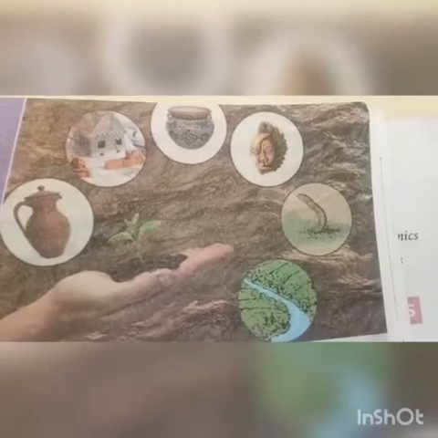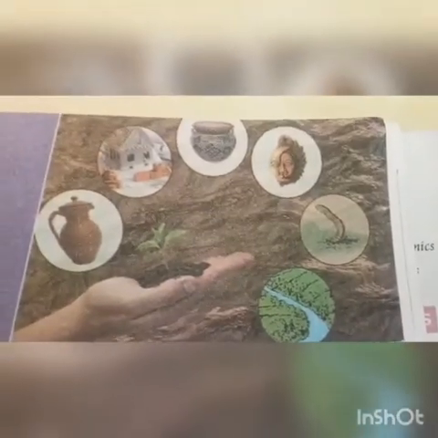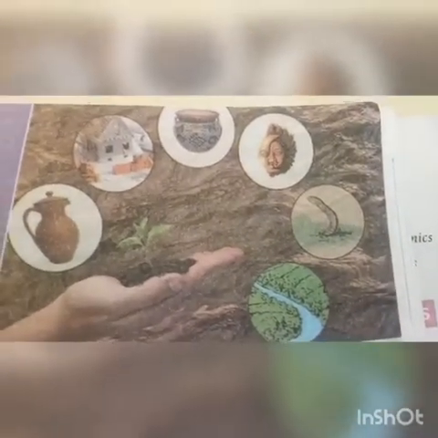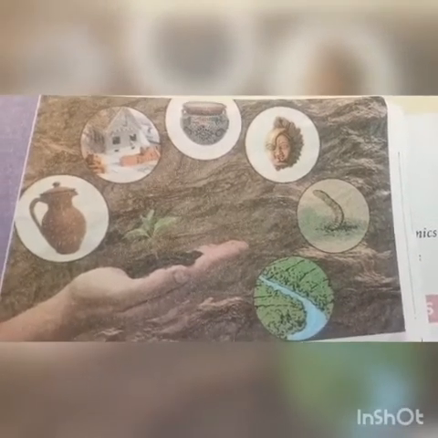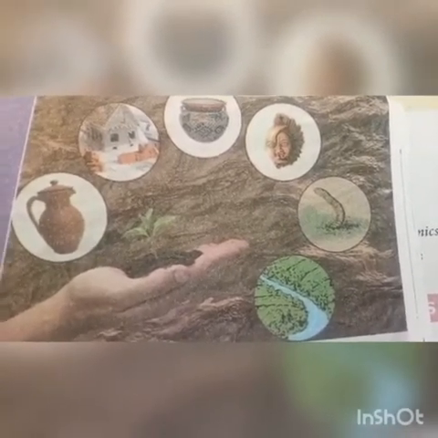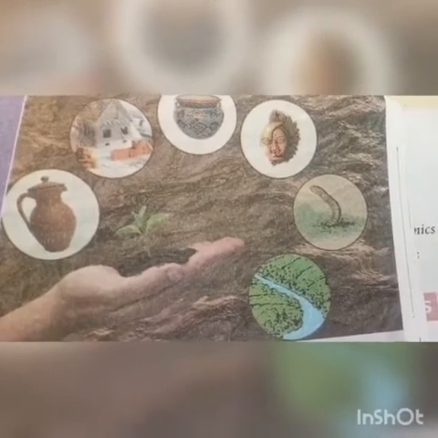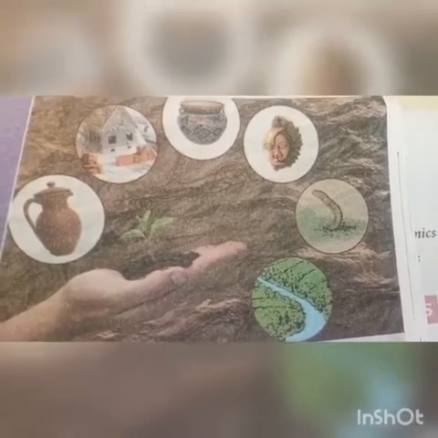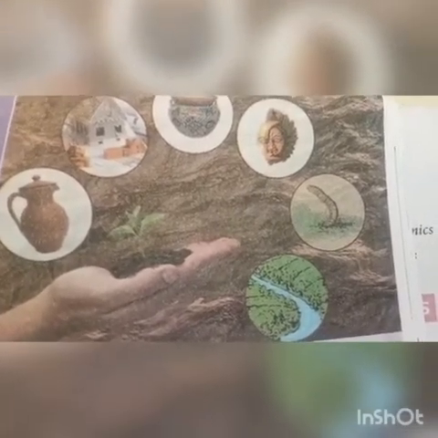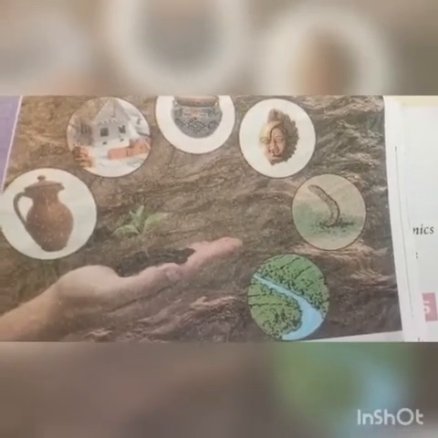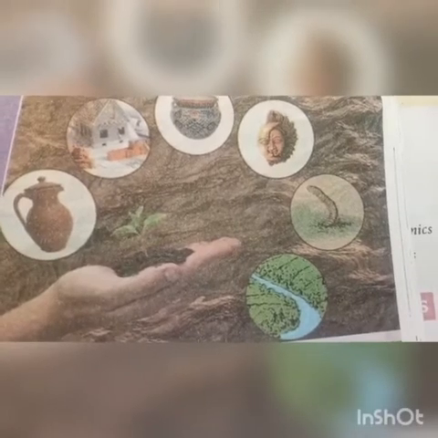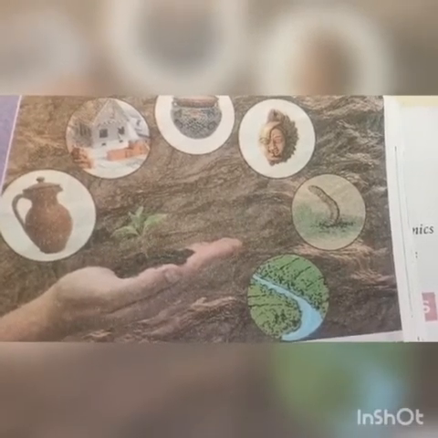The next is rock. Rocks are the solid mineral materials forming a part of the surface of the Earth and other similar planets. The Earth's crust is composed of rocks. A rock is an aggregate of one or more minerals. Rock is an important natural resource and is found in solid state. It may be hard or soft in nature.